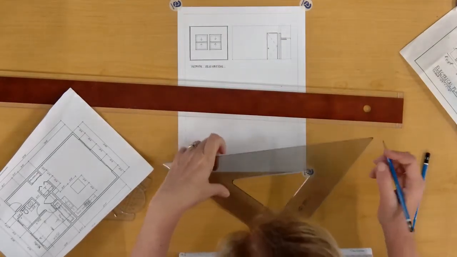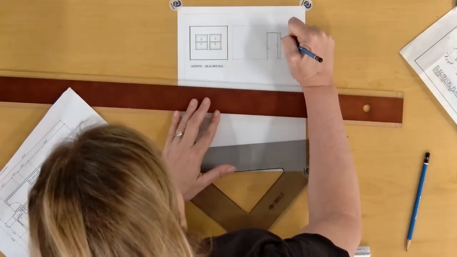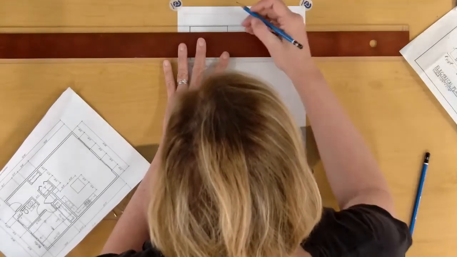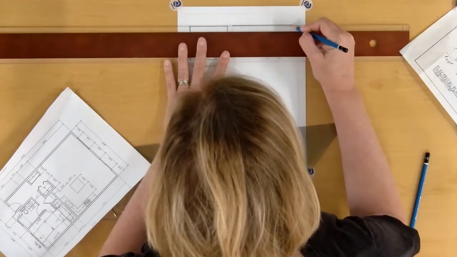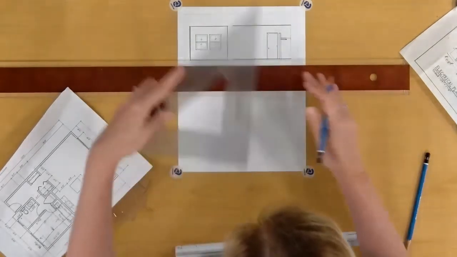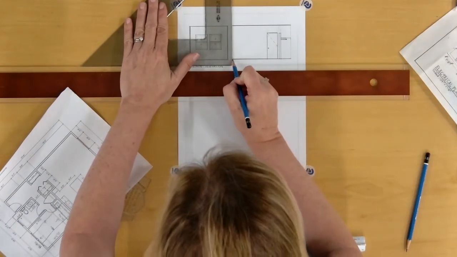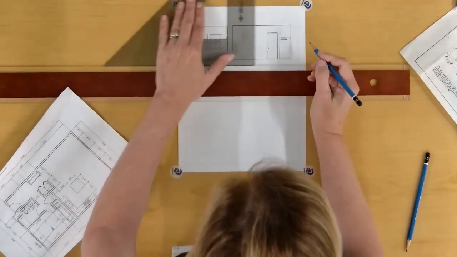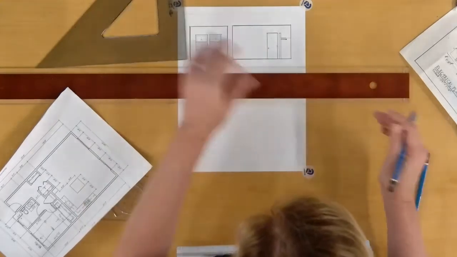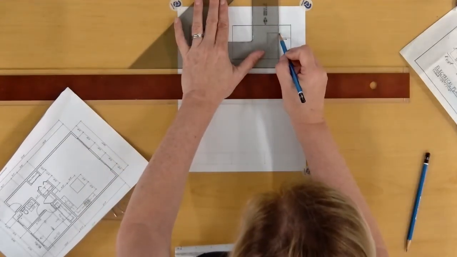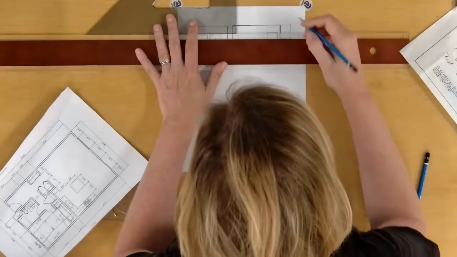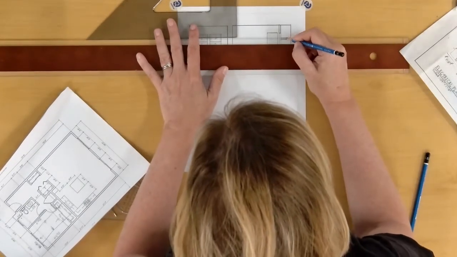What we're going to look at that's dark is the cut through of our bar, our 4 walls, and our items that are cut through, our header, and our shelf.